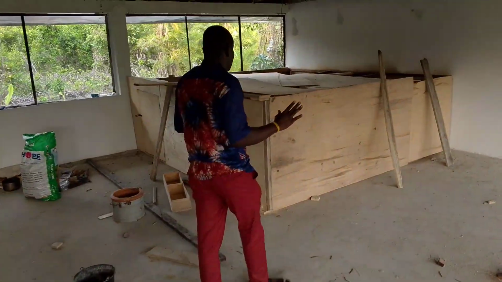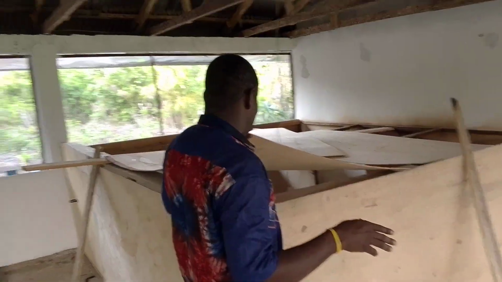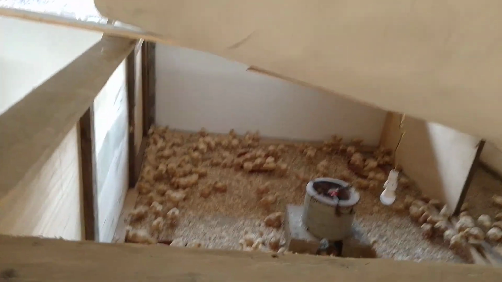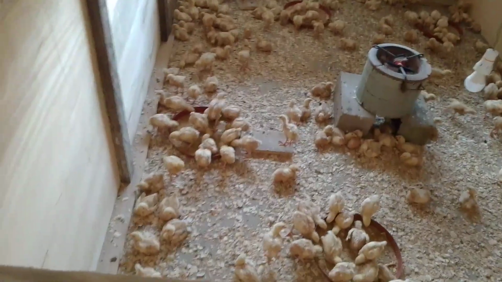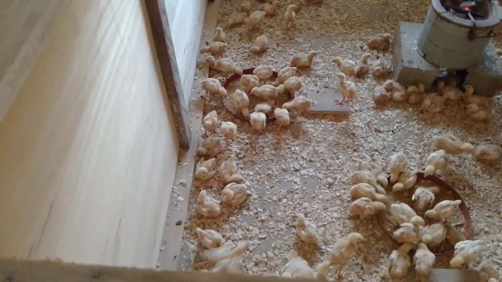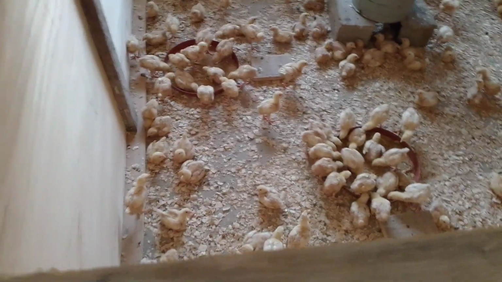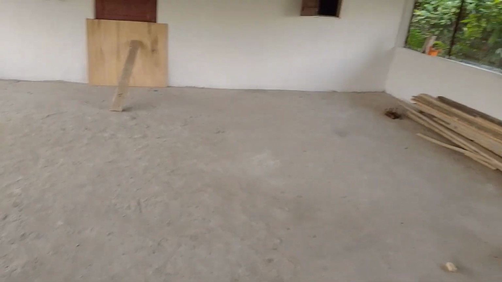So here is a small brooder as we are inside this poultry building. These are the birds at about 7 days and some days. Very soon they'll be taken to the market, maybe after 21 days, or it will depend, you may keep them till they are 45 days old. So these are some of the requirements that you are supposed to have an idea on.